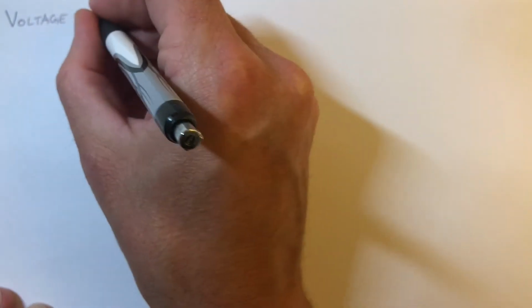Okay, so now we're going to look at how energy is dissipated in electronic circuits. And we're going to come across something called Joule's law. Now, to understand Joule's law, what we're going to do is look at what voltage actually is. So let's remember that. Voltage is a potential difference.